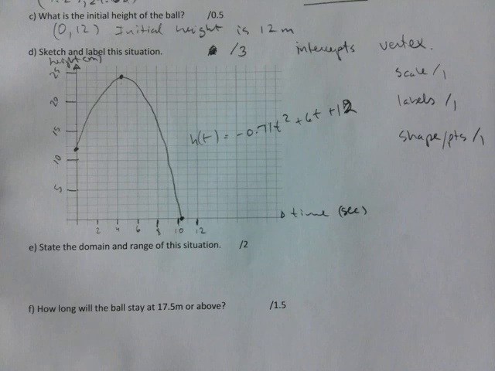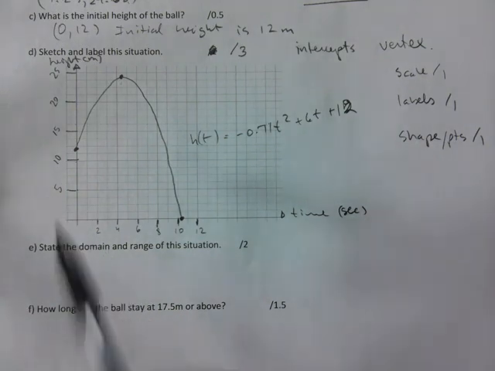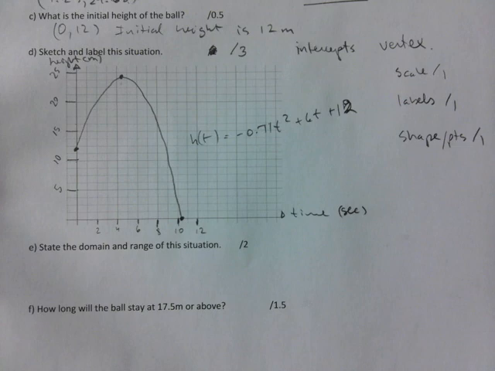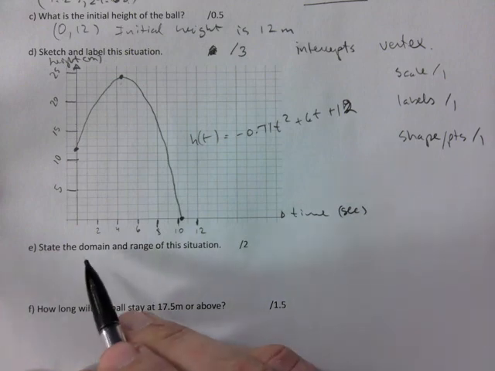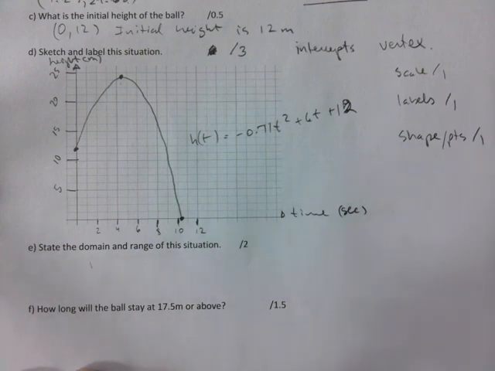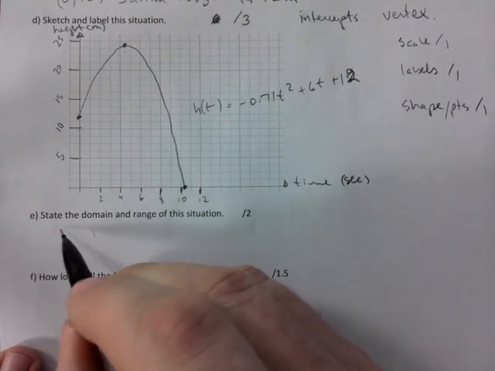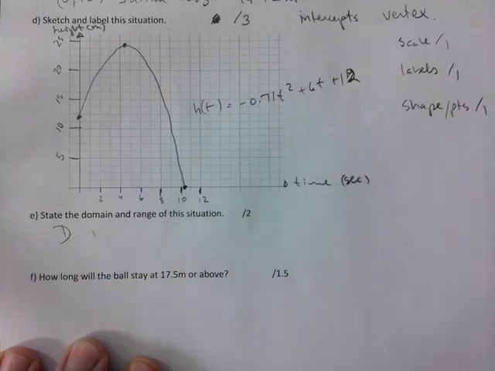So if the points aren't where they're supposed to be, if it's way off, I do notice that. If it's off by a little bit, I quite frankly am not gonna hone in on that, right? So just approximately that is that. Okay, so that's your graph. 3 marks for that.